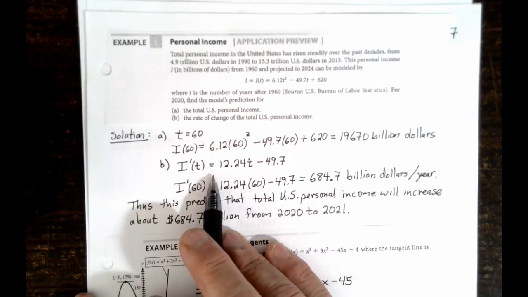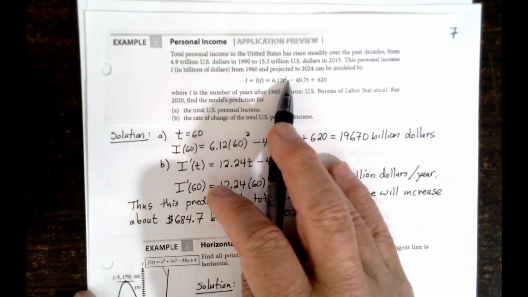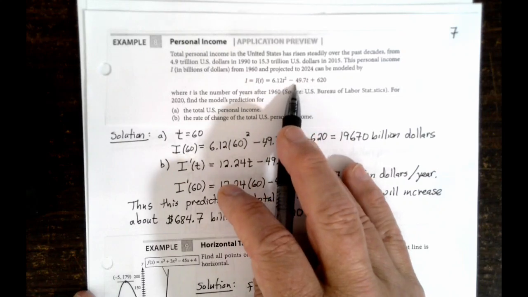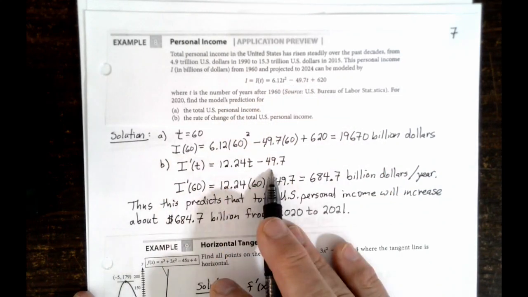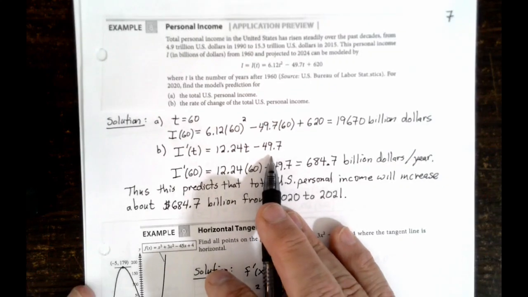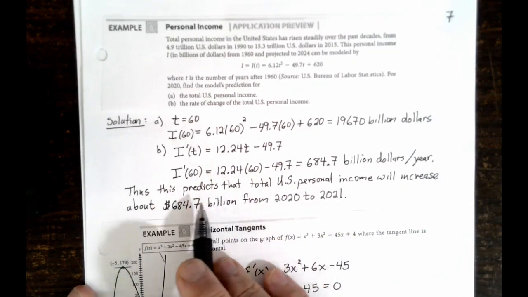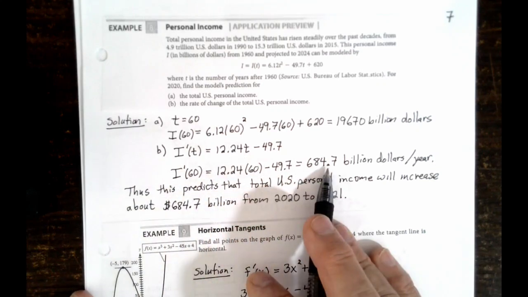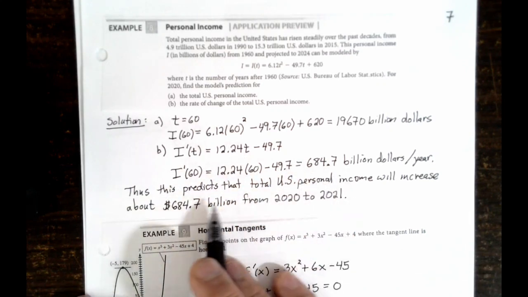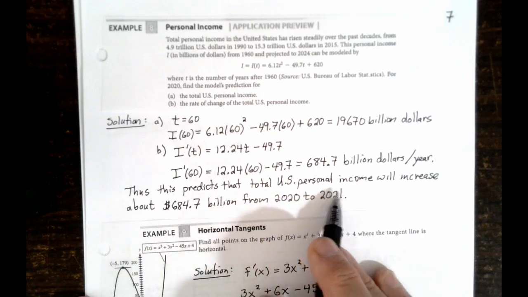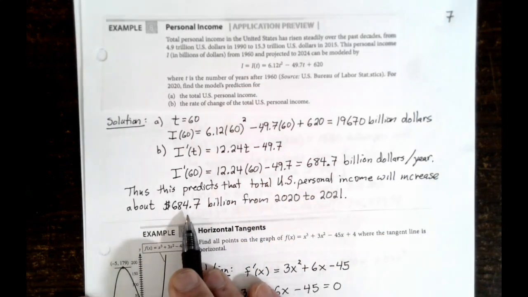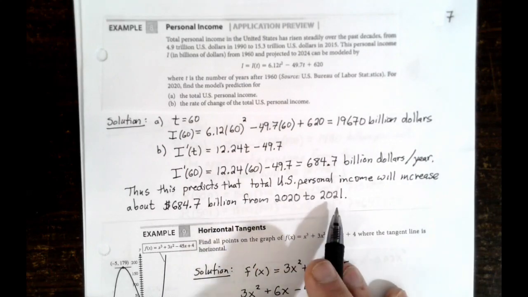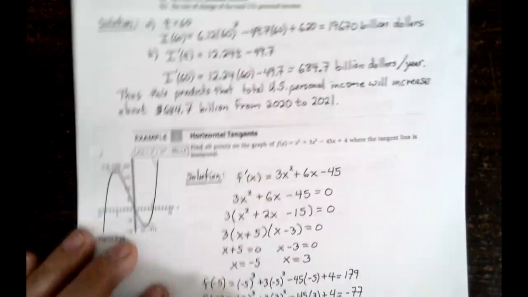B says find the rate of change of the personal income. So now you're asking to find the derivative. So you bring the 2 out front and subtract 1. You take the derivative of this guy and that guy, and you end up getting this derivative. Now they ask you to find the rate of change for t equals 60, and so you just plug 60 in for t, and you get this number here, which predicts that the total U.S. personal income will increase by $684.7 billion from the year 2020 to the next year, 2021.